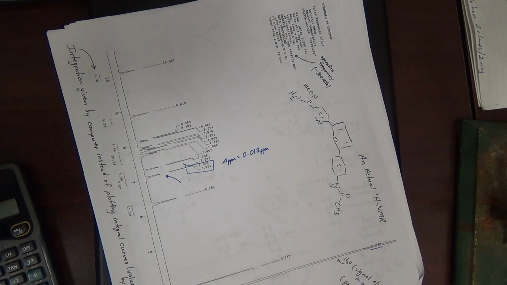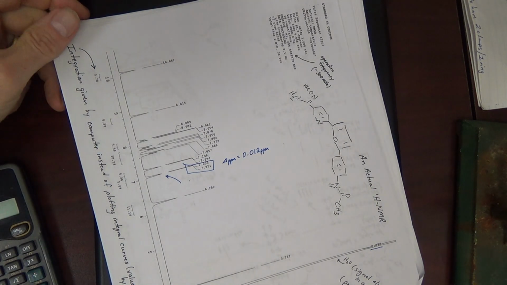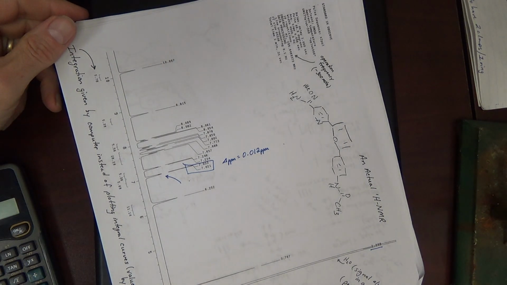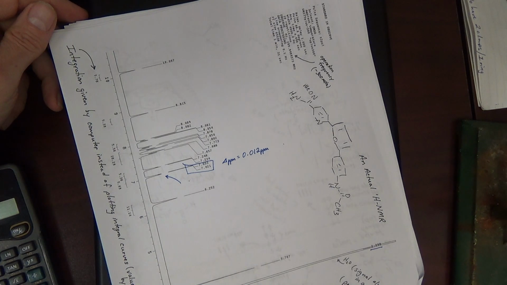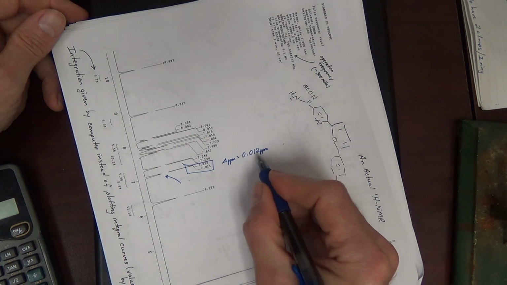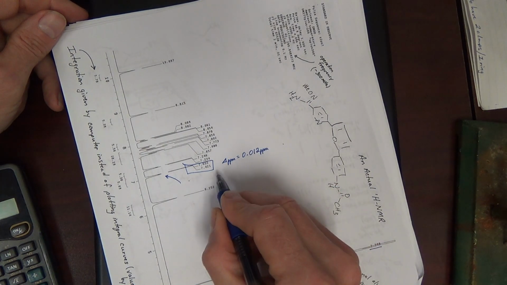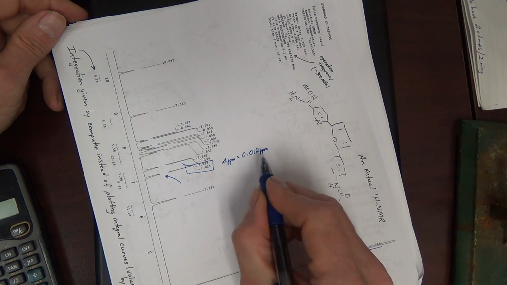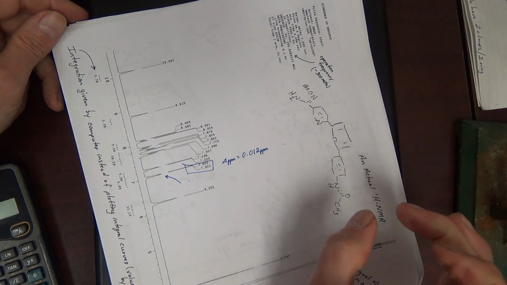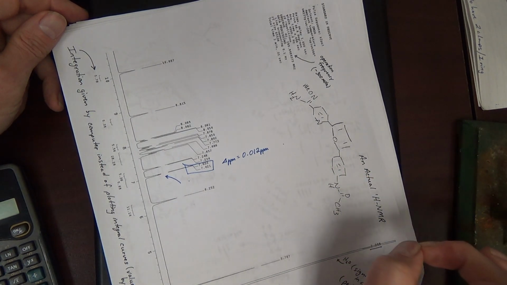But J values are given in Hertz, not ppm. The reason is that J values are constants. We haven't talked yet about why we use ppm. If we gave J values in ppm, the J value would change with different instruments.